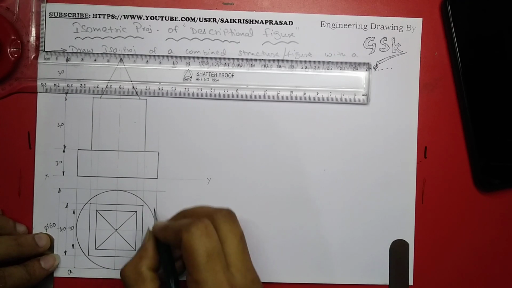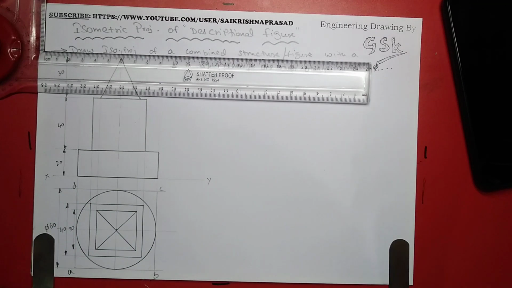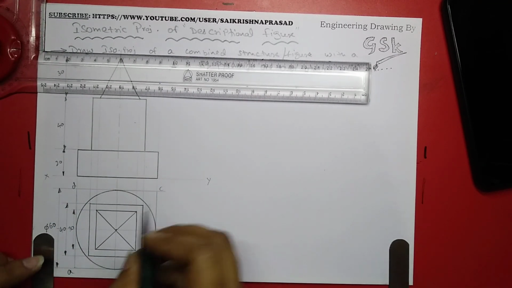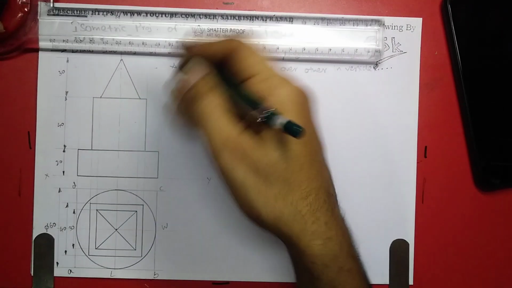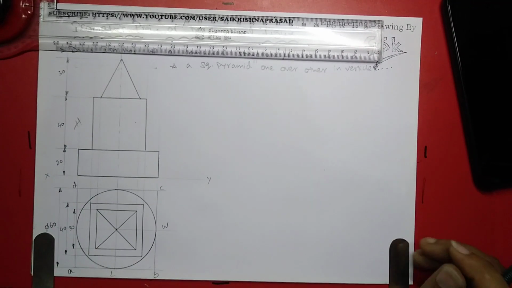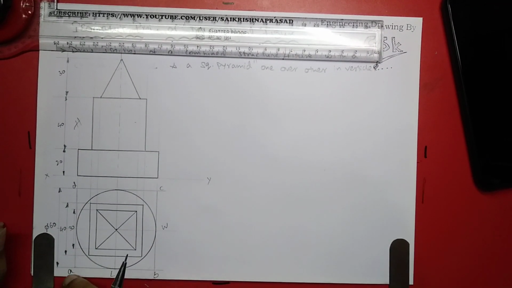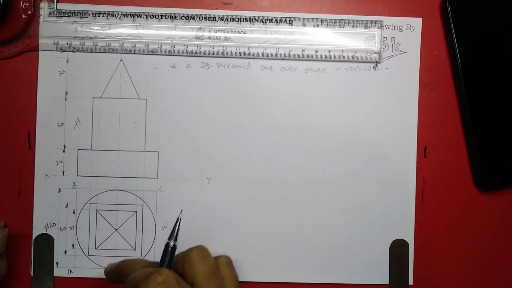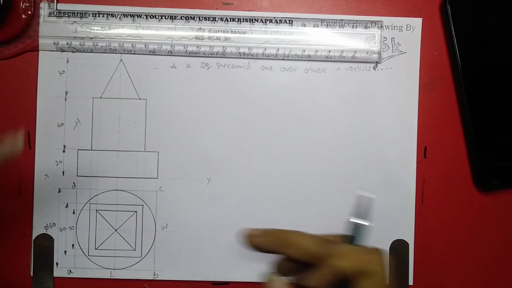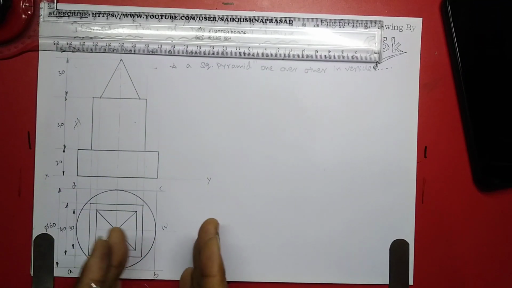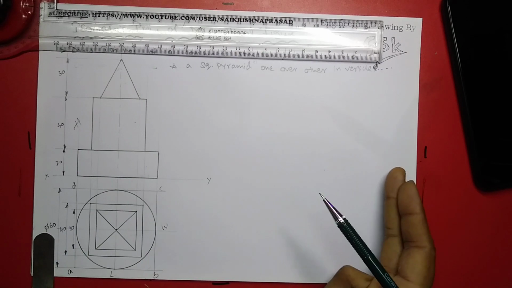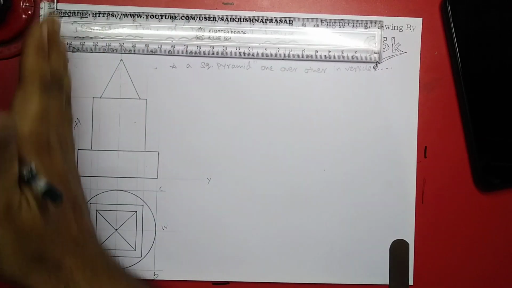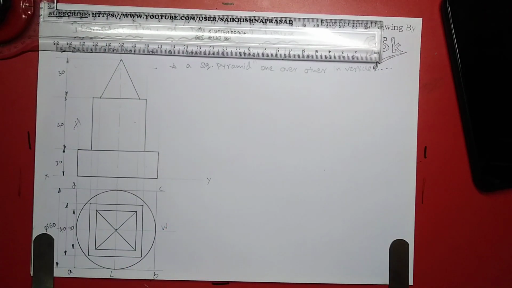A, B, C, D. Now I'll take this as length, this as width, and this as height. So whatever lines come parallel to this one, 1, 2, 3, 4, 5, 6, all these are lengths. Whatever line is parallel to this one, that I place will be width. And coming to these lines in the front view, I'll take them on the height axis. Okay.